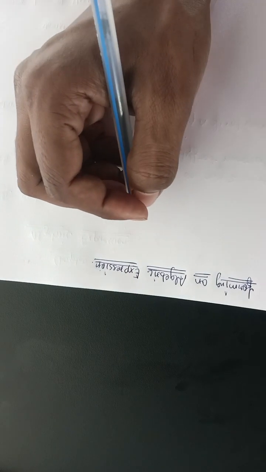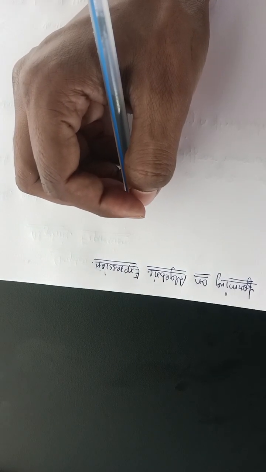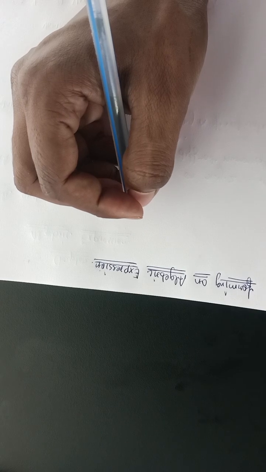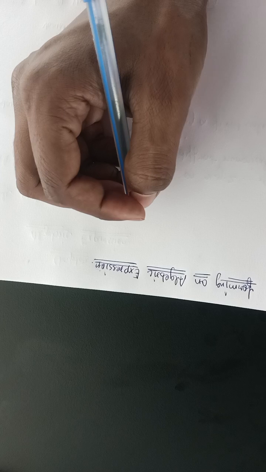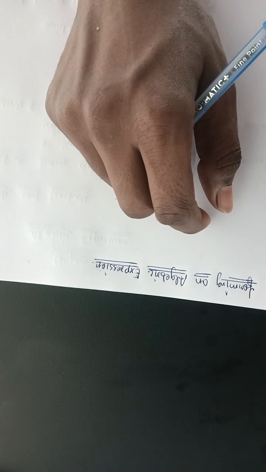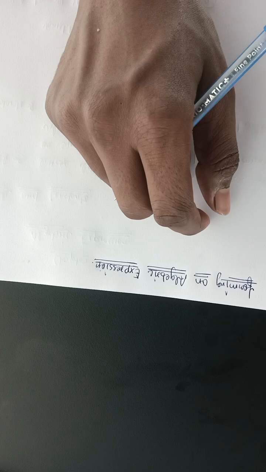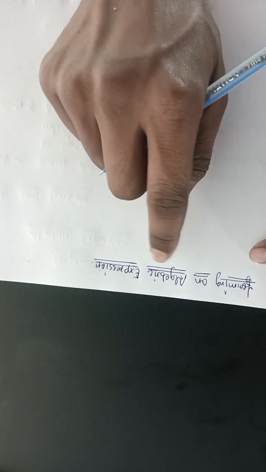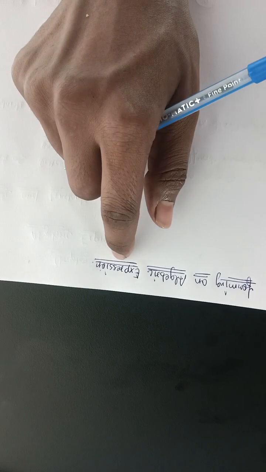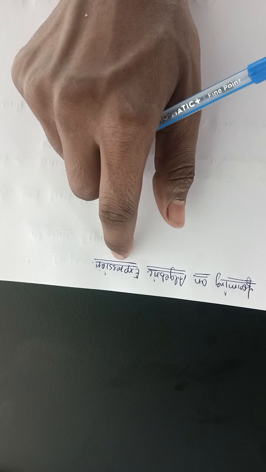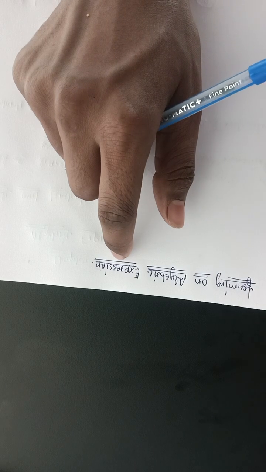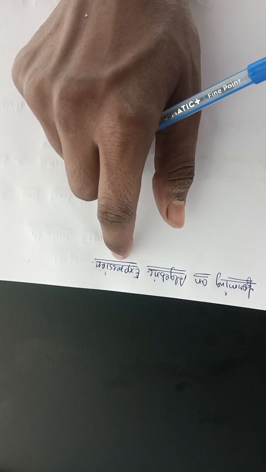Forming an algebraic expression: a mathematical situation having variables and numbers can be represented as an algebraic expression. For example, x less than 34 can be represented as 34 minus x. This means an algebraic expression will be formed when a mathematical situation having variables and numbers represents something.